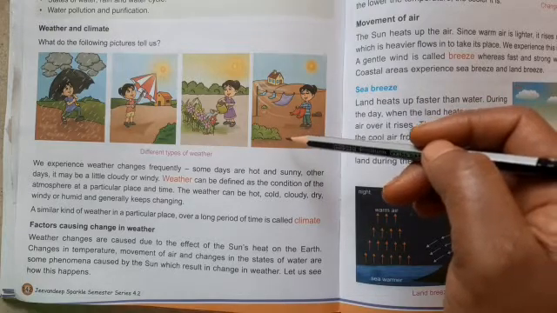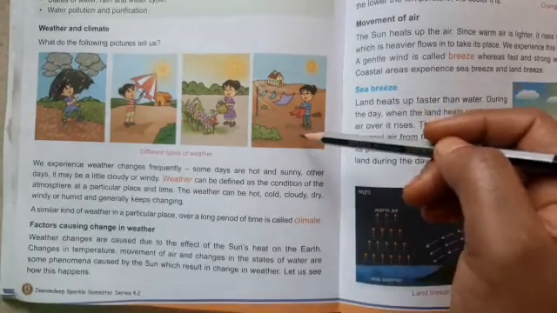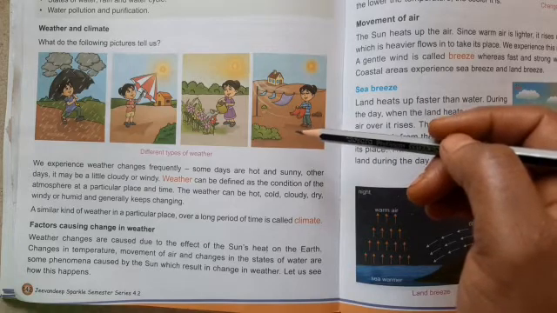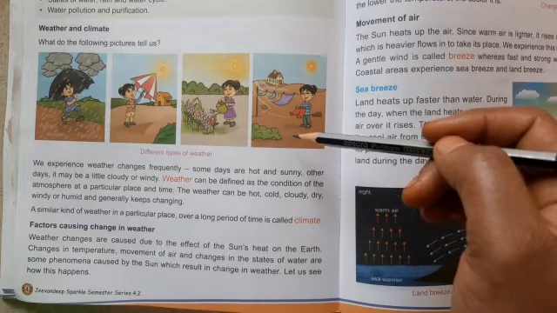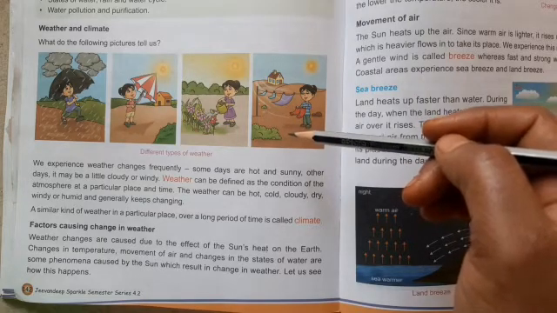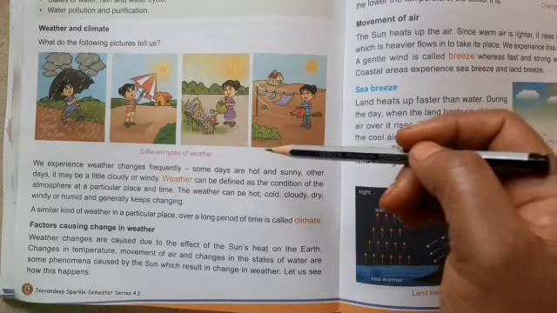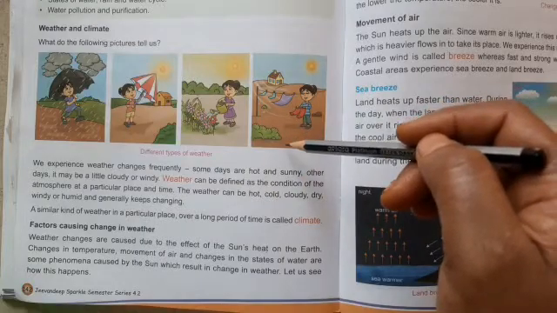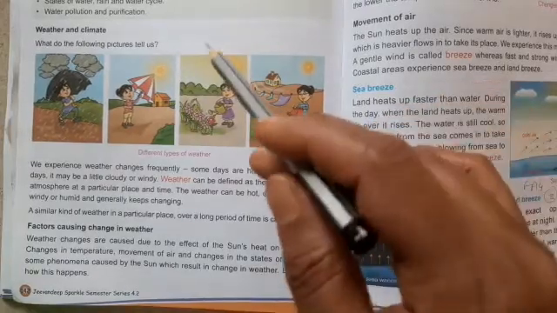Changes in temperature, movement of air and changes in the state of water are some phenomena caused by the sun which result in changes in weather. Let us see how this happens. Okay?